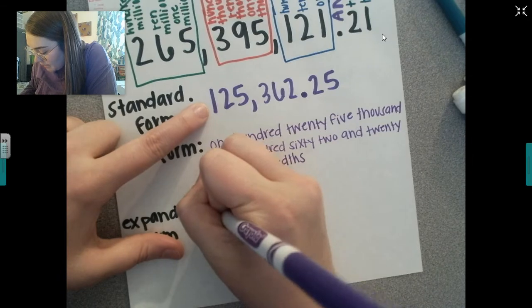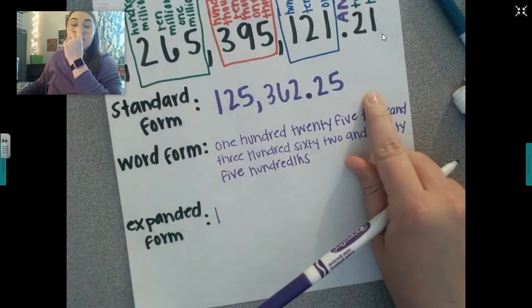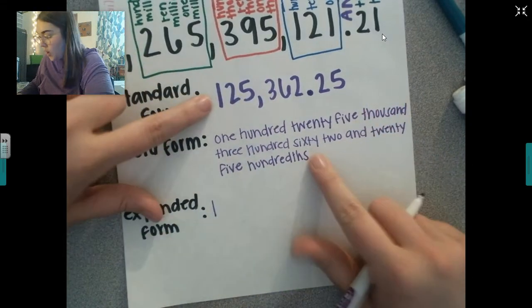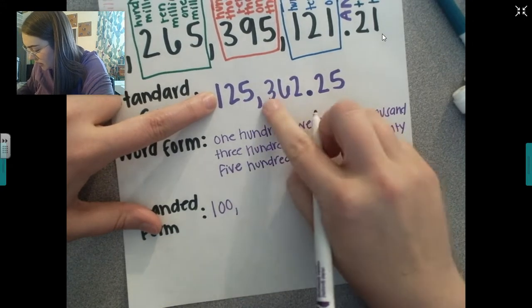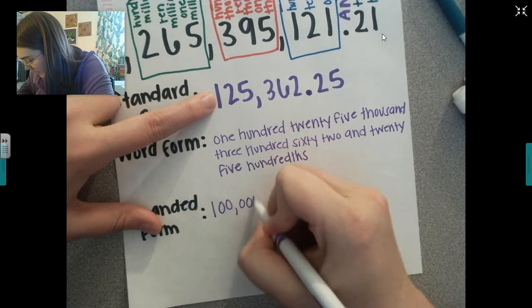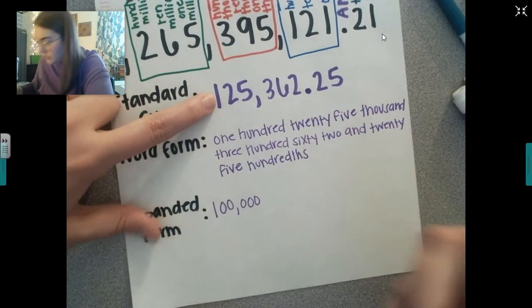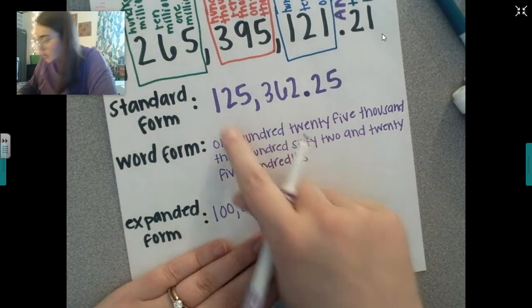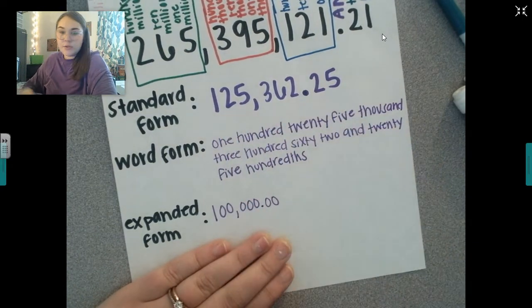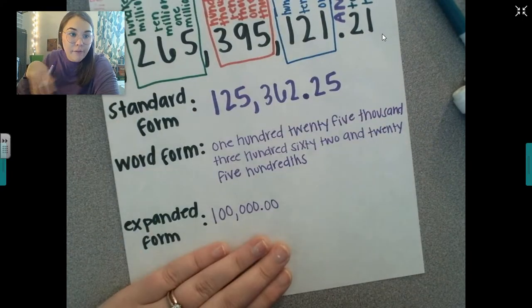So I would write my 1 and I'd fill the rest of the place values in with zeros. So 1, 0, 0, comma, 0, 0, 0. And you don't have to put decimal 0, 0. You don't have to, but I'm going to, just to see that you put zeros into all of the rest.